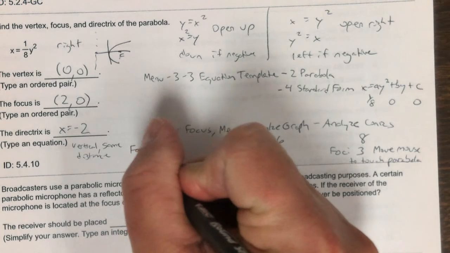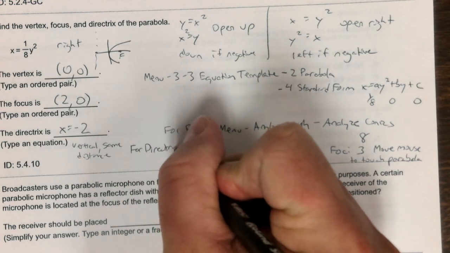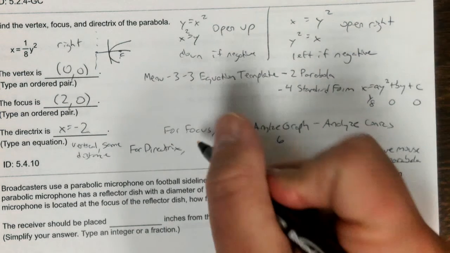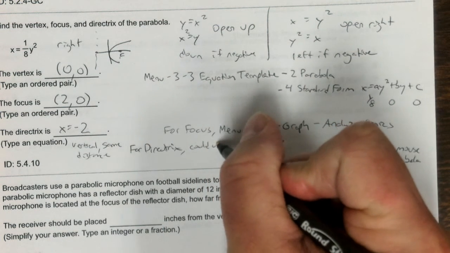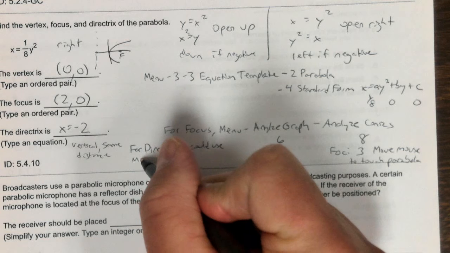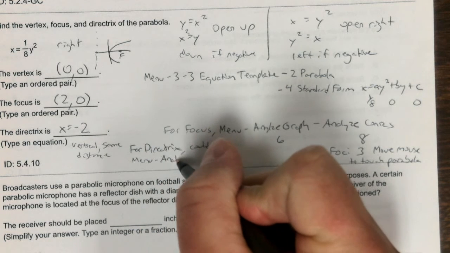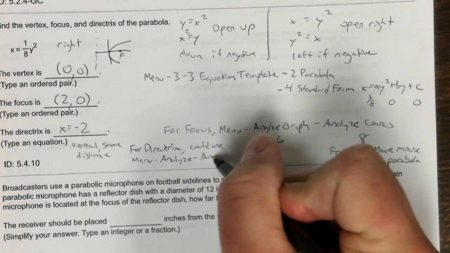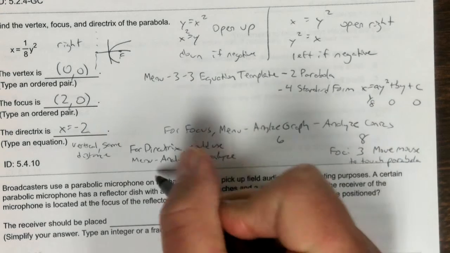So for directrix, you could use menu, analyze, analyze, directrix.